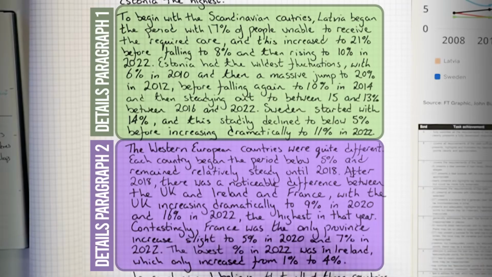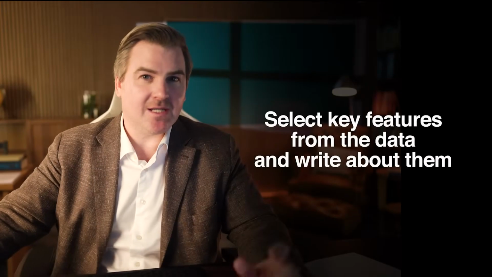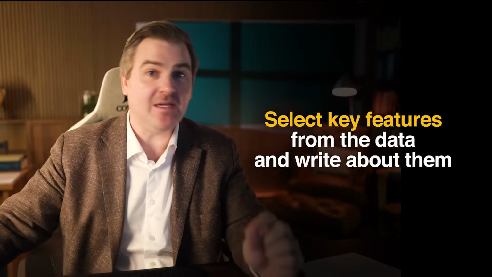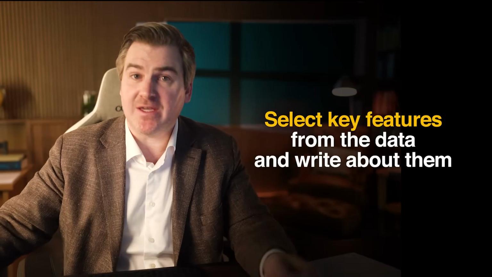That's easy. That's simple. Have a look at these two details paragraphs and have a think about what they've done. Well, the problem here is they've reported absolutely everything. That's important because it's not actually what the question is asking us to do. The question actually asks you to select key features and to write about those key features that you select. So think about that word select. The opposite of select is just writing about everything. Select means that you choose to write about certain things and you choose not to write about other things.